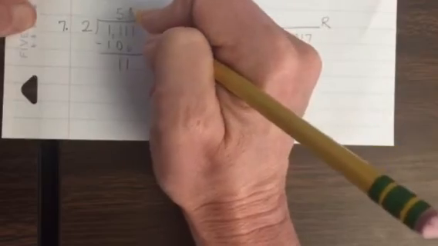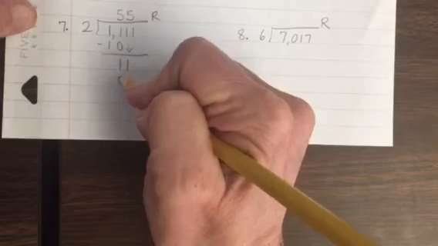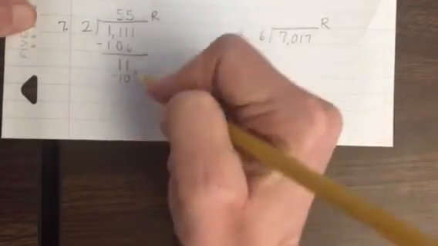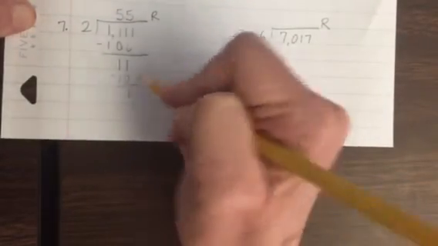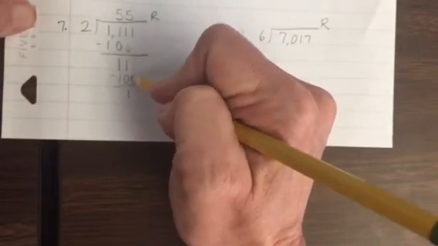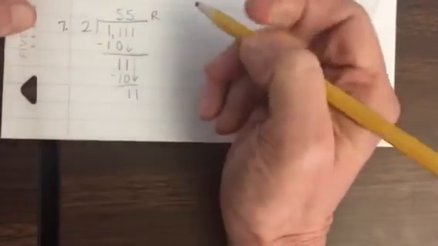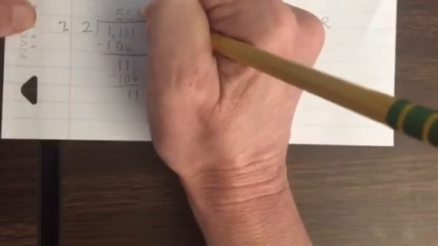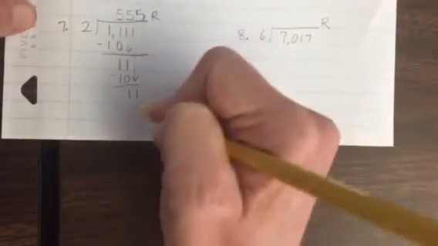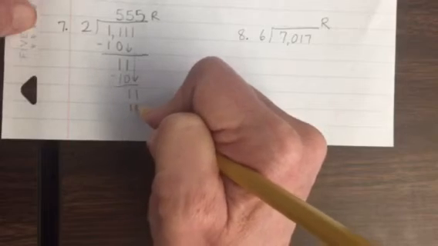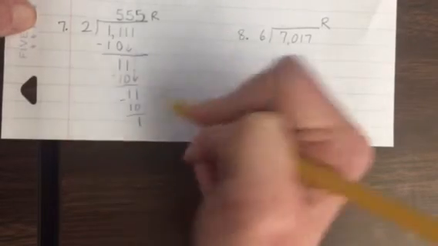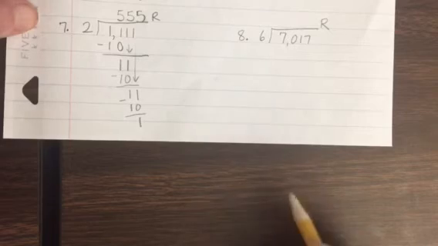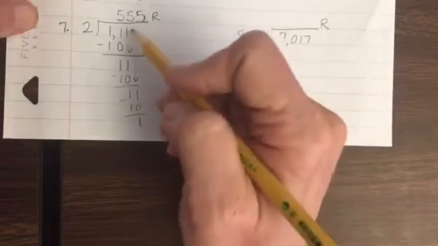So again, it's going to be 5. 5 times 2 is 10. We subtract. We get 1. We bring down another 1, and now it's going to be 11 again. So this will be 5. 5 times 2 is 10. When we subtract, we get a remainder of 1. And there's no more numbers to bring down. So our answer is 555, remainder 1.